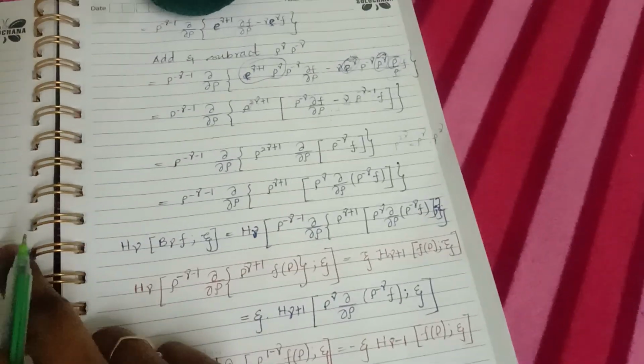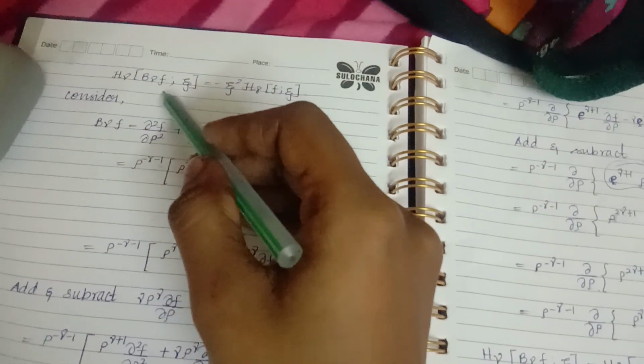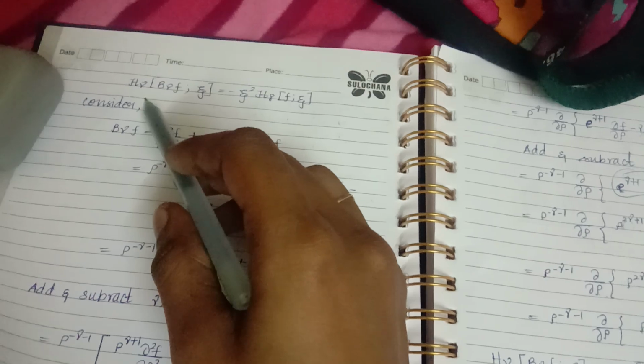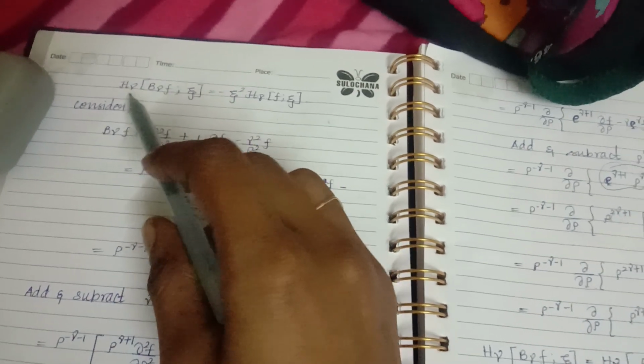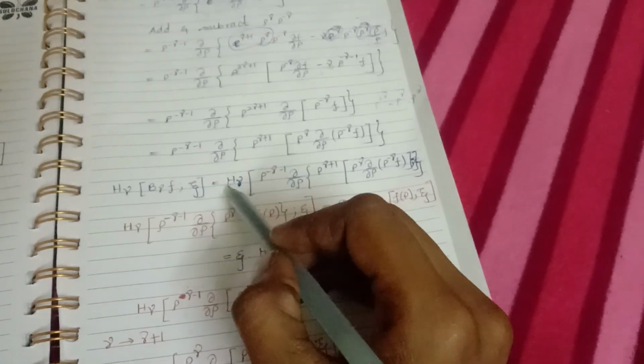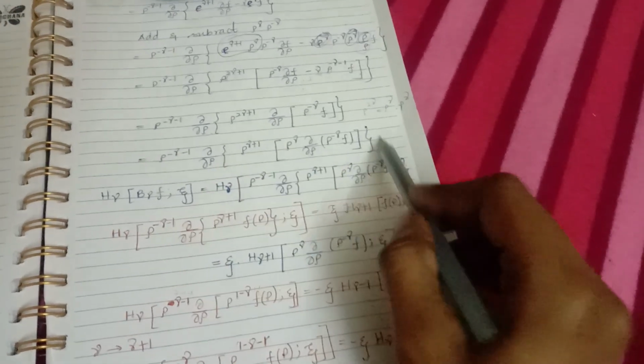So now we are finding the Bν of f value, so we have to take the Hankel transformation of this form. So the Hankel transformation of Bν of f, comma ξ, is nothing but Hν as it is. Instead of Bν of f we are finding this term.